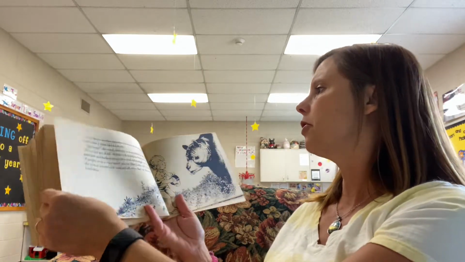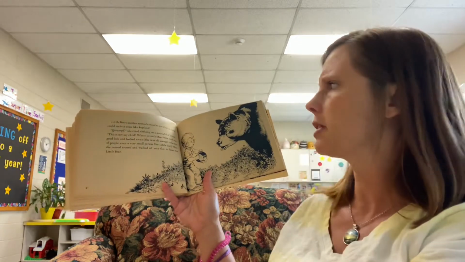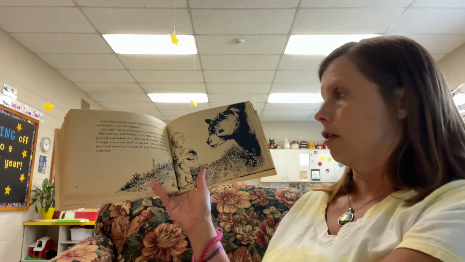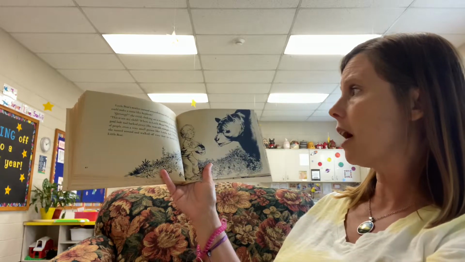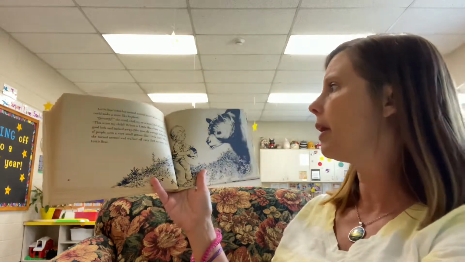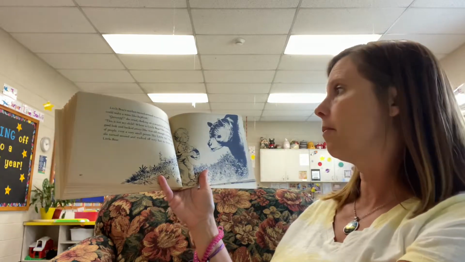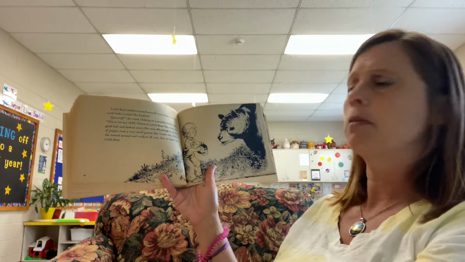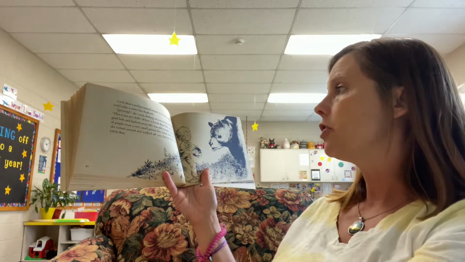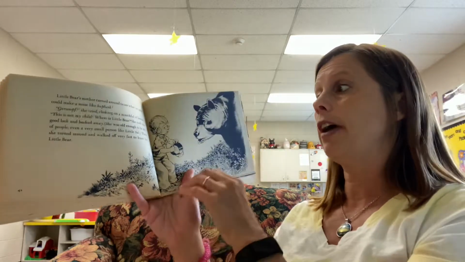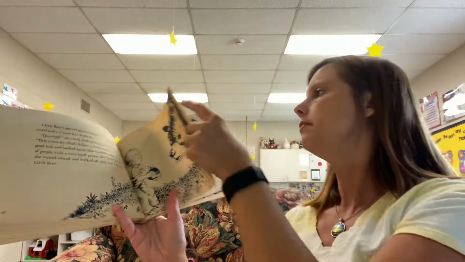Little Bear's mother turned around to see what on earth could make a noise like kerplunk. "Gruff!" she cried, choking on a mouthful of berries. "This is not my child. Where is my little bear?" She took one good look and backed away. She was old enough to be shy of people, even a very small person like Little Sal. Then she turned around and walked off very fast to hunt for her little bear.